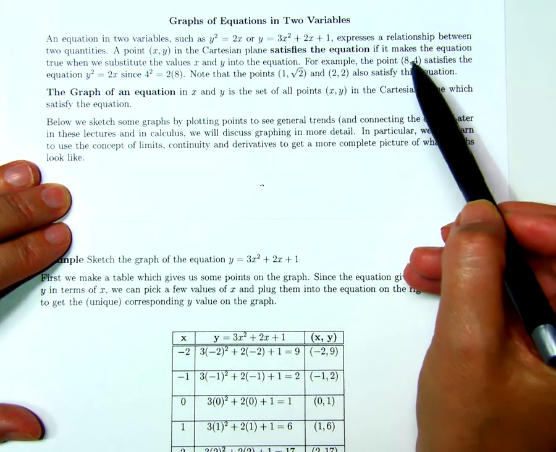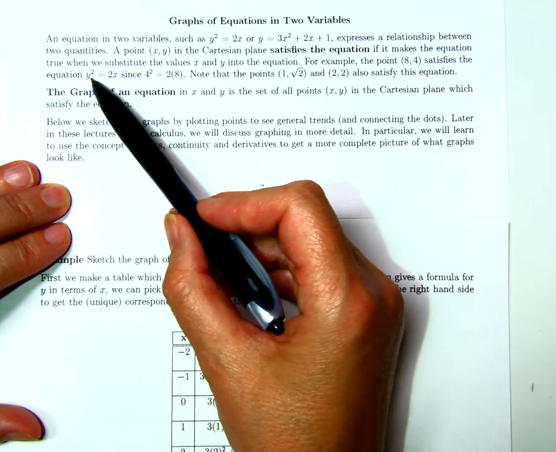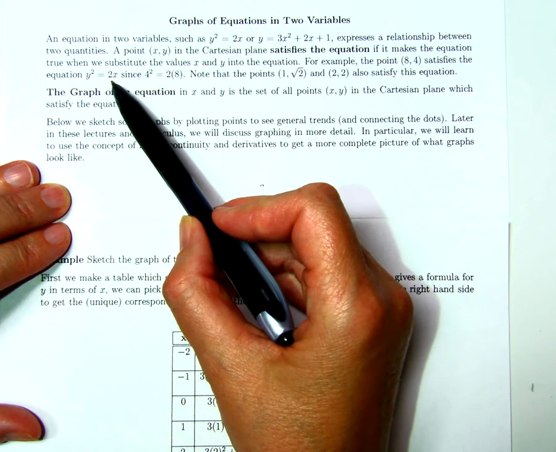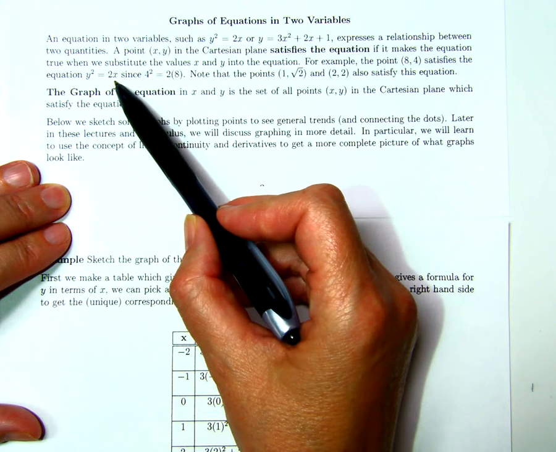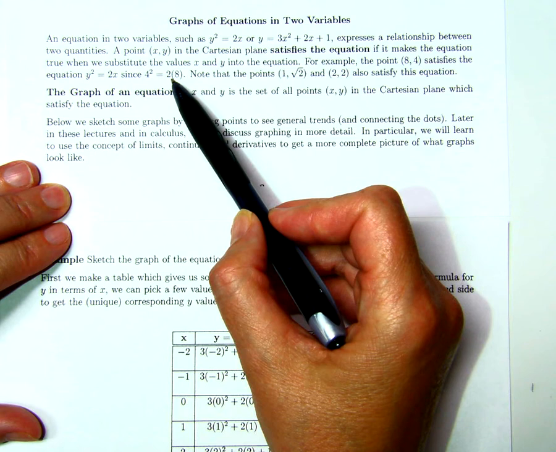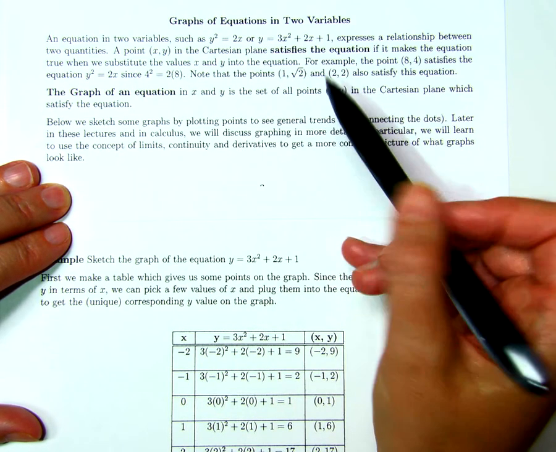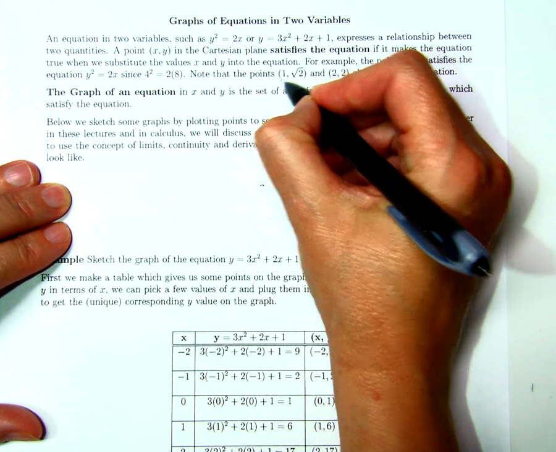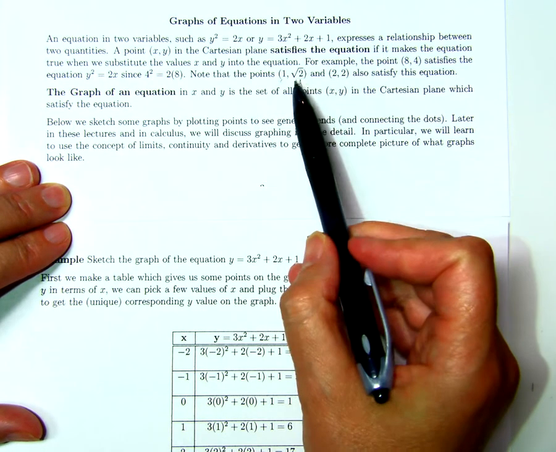For example, the point (8, 4) satisfies the equation y squared equals 2x because when I set y equal to 4 and x equal to 8 in the equation, it makes the equation true. Two other points which satisfy this equation: when I set x equal to 1 and y equal to the square root of 2, you can check that this satisfies the equation.